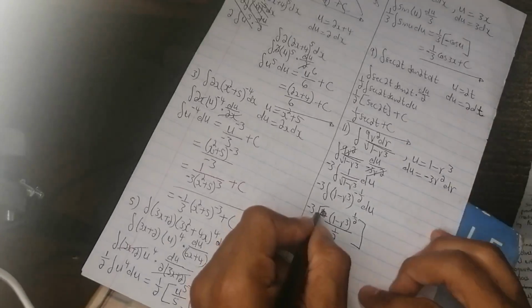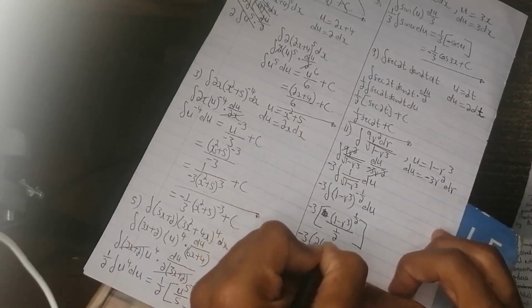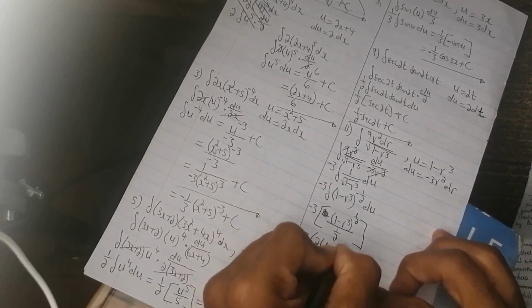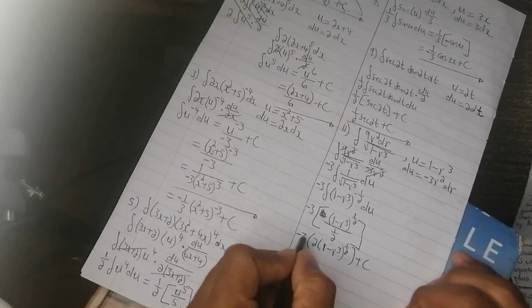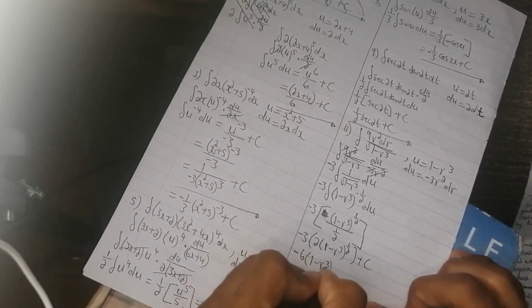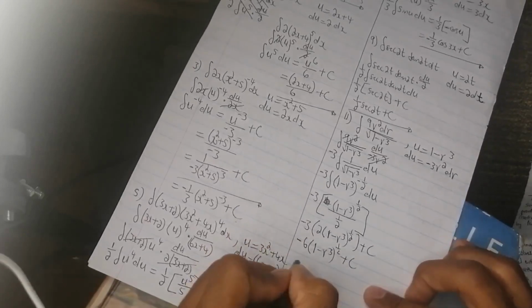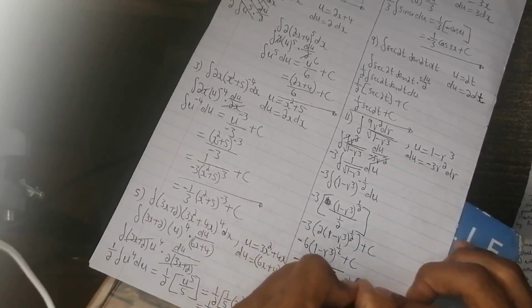This can be rewritten as minus 3 times 2 into 1 minus r cubed to the 1/2 plus c, which is the same as minus 6 times 1 minus r cubed to the 1/2 plus c, or somebody might say minus 6 square root of 1 minus r cubed plus c.